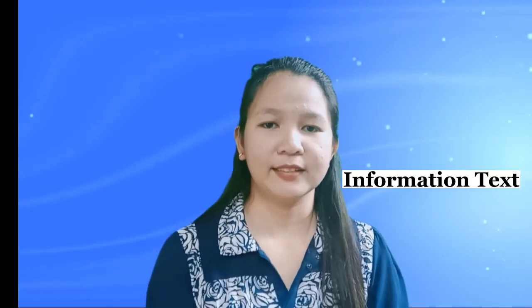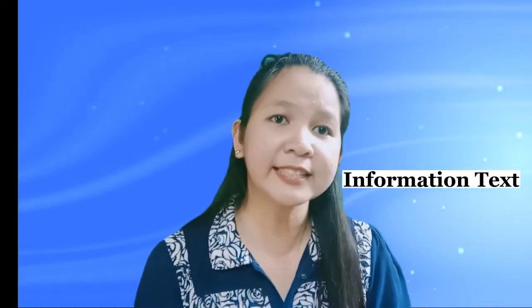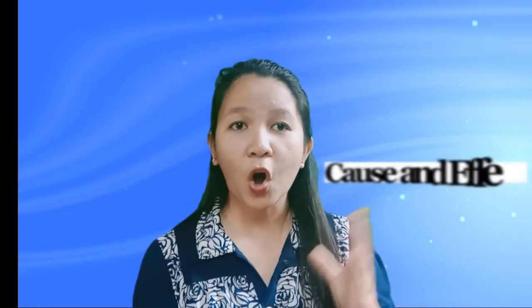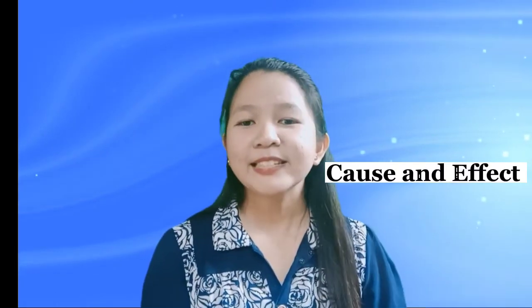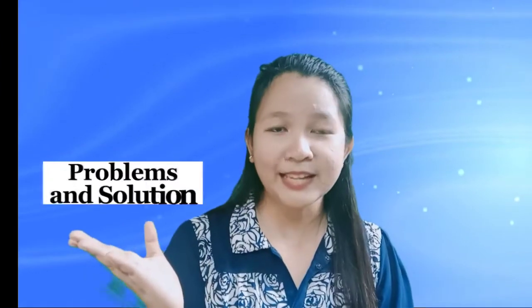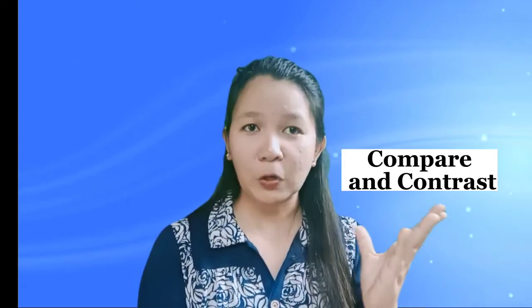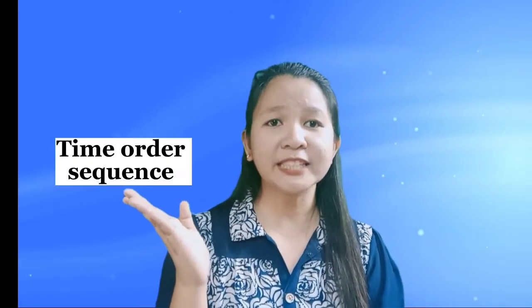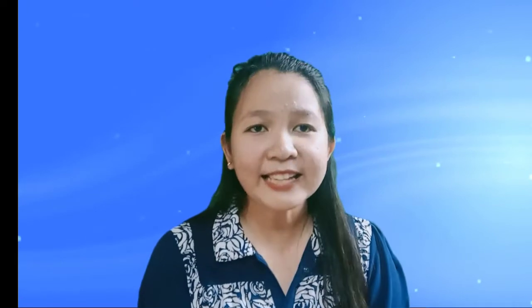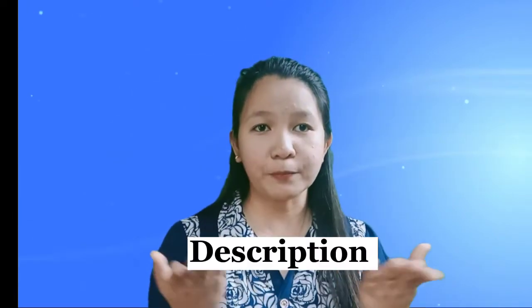Let's go first to the informational text. Under informational text, there are subcategories. First, we have cause and effect. Second, we have problem and solution. Third, we have compare and contrast. Fourth, we have time order sequence. And lastly, we have description.